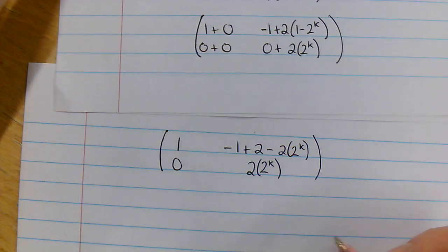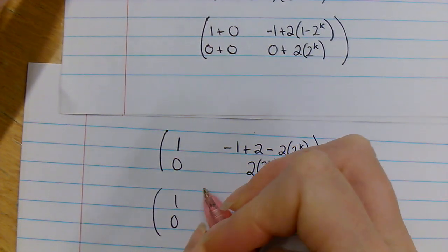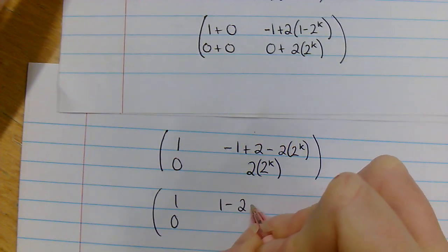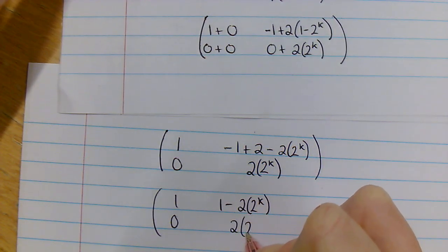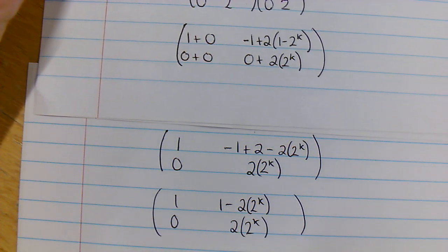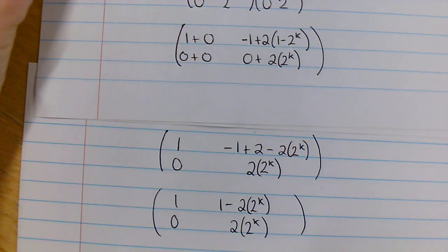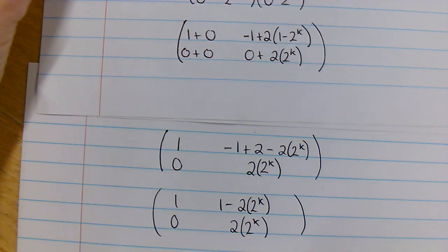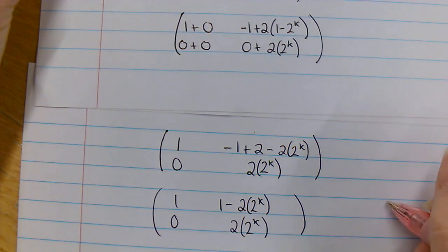So again, simplify the numbers there. I've got 1, 0, 1 minus 2 times 2 to the power of k, and that's 2 times 2 to the power of k. We okay with that?